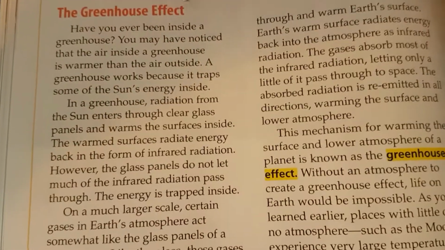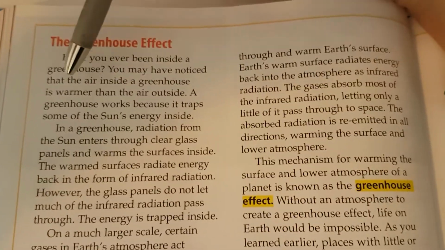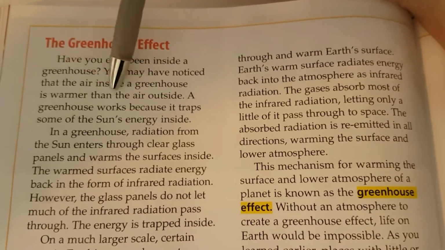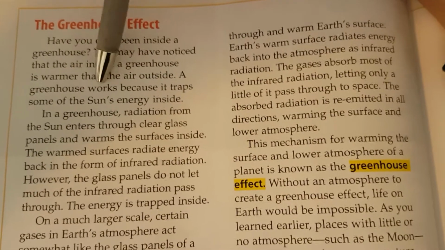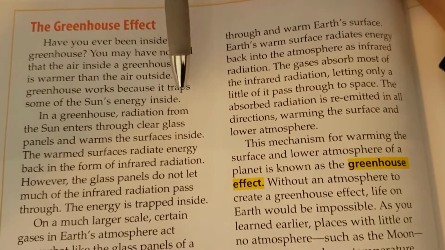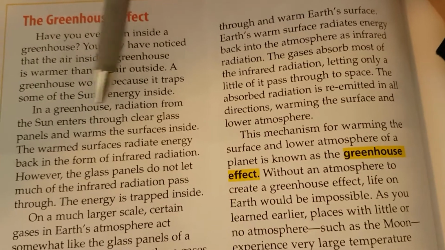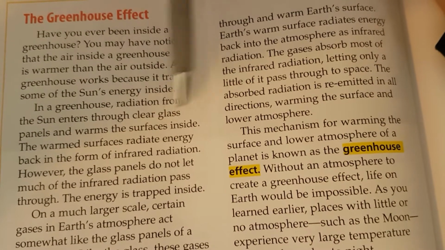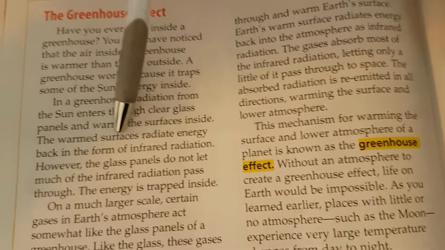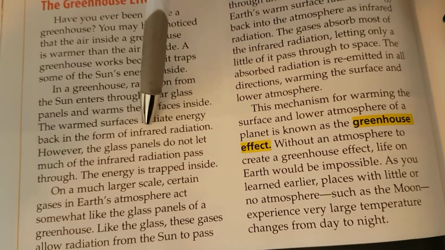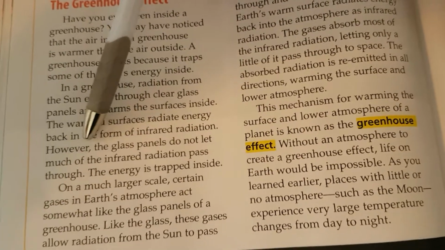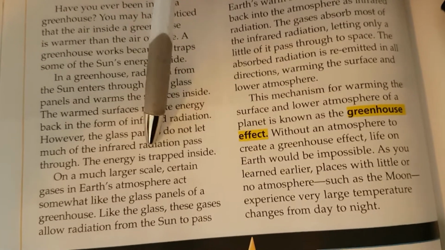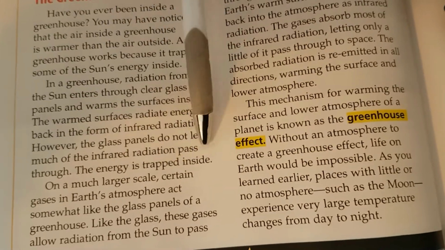The greenhouse effect. Have you ever been inside a greenhouse? You may have noticed that the air inside a greenhouse is warmer than the air outside. A greenhouse works because it traps some of the sun's energy inside. In a greenhouse, radiation from the sun enters through clear glass panels and warms the surfaces inside. The warmed surfaces radiate energy back in the form of infrared radiation. However, the glass panels do not let much of the infrared radiation pass through. The energy is trapped inside.